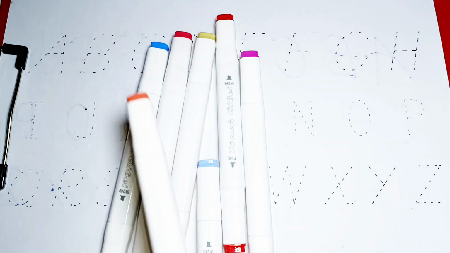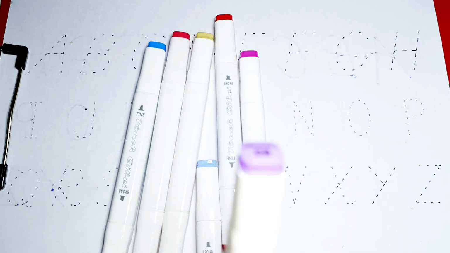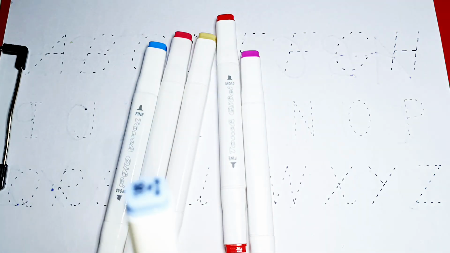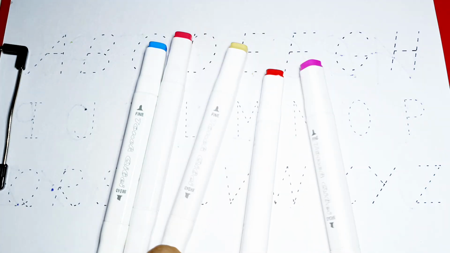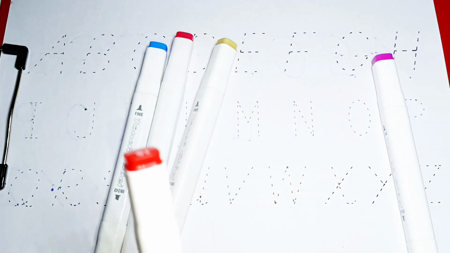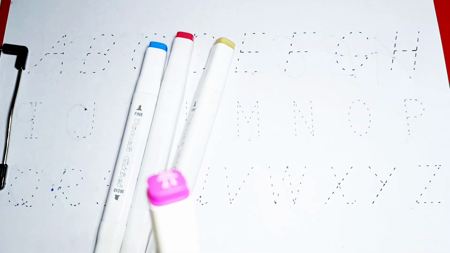And the next one is scarlet color. Now we open the color of lavender color. And the next one is pale blue light color. Pale blue light color. Yes, geranium color. The next one is pastel pink color.